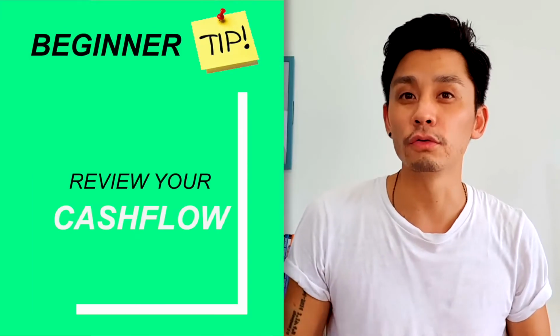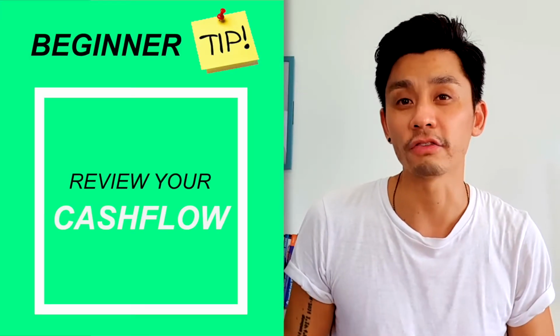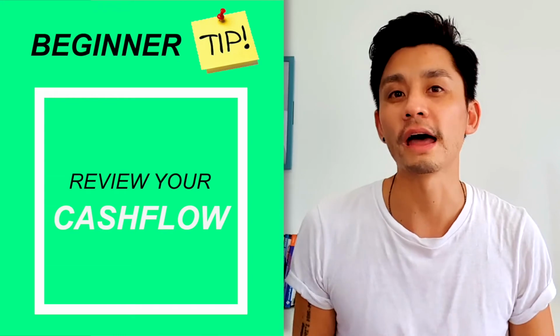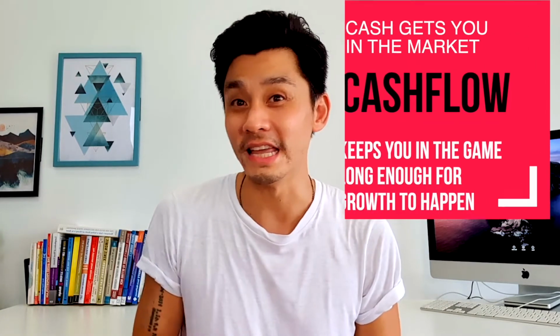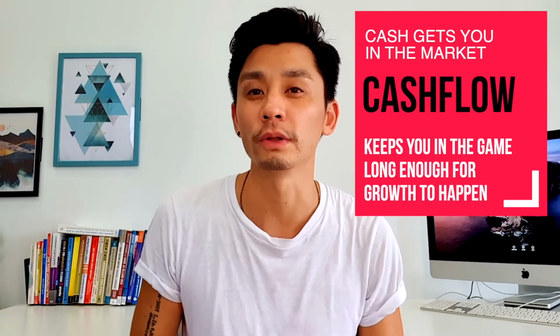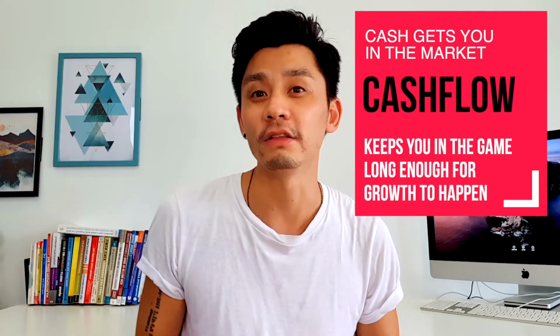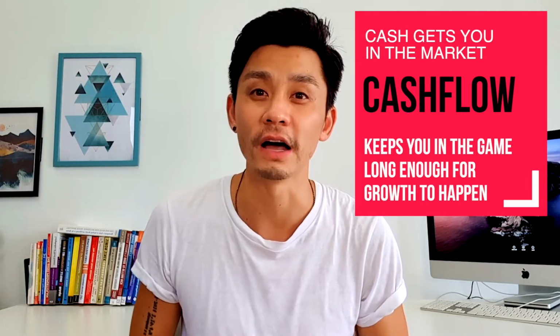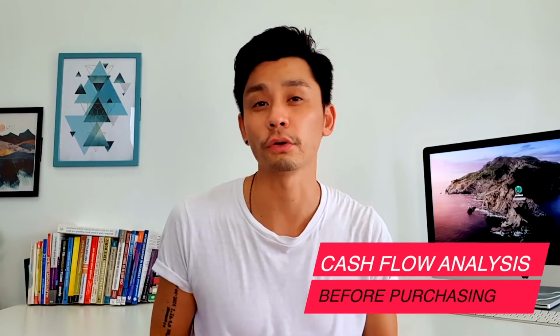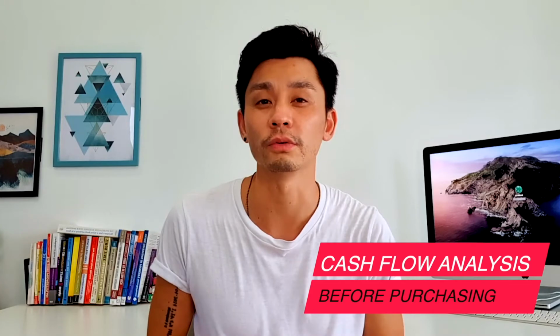The fourth thing to note is that you need to review your cash flow. This is perhaps one of the most important aspects to get right and be on top of before investing in property. Cash will get you in the property market, but cash flow will keep you in the game and allow you to hold the property for as long as you need to while the property increases in value. Investors should always know how much the property will cost on a weekly, monthly, as well as yearly basis. It's best to sit down and conduct a cash flow analysis before purchasing an investment property.